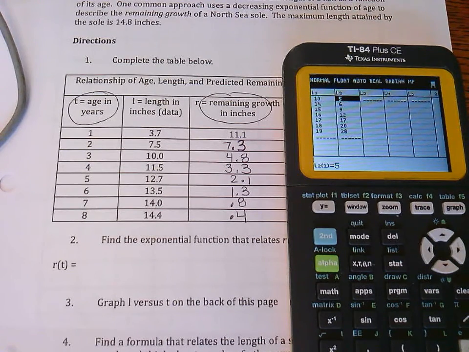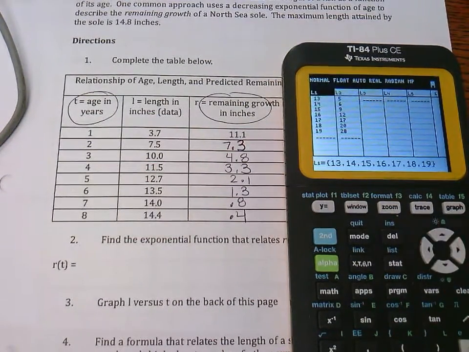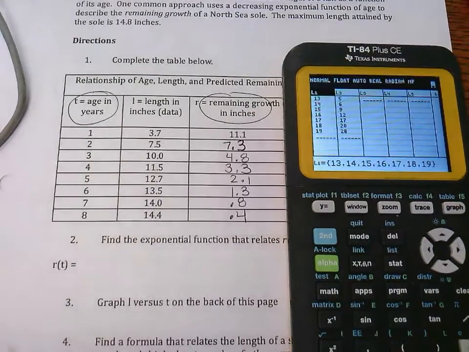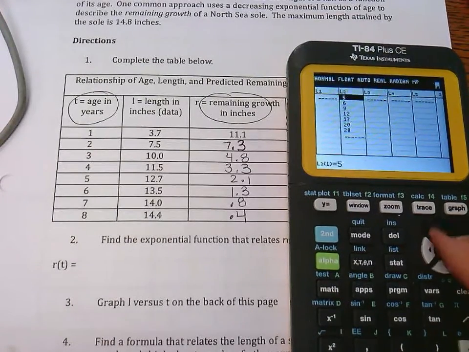So if this fish is 3.7 inches long, it can still grow 11.1 inches more in its lifetime. And to clear out a list, you arrow up and highlight list 1, hit clear, enter, and it'll clear out that whole list for you.